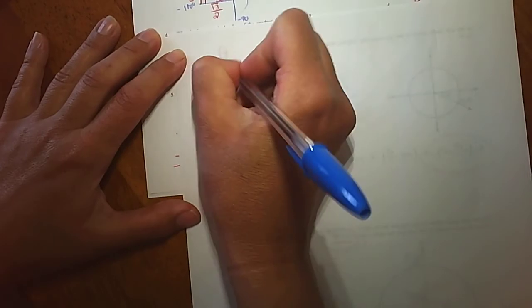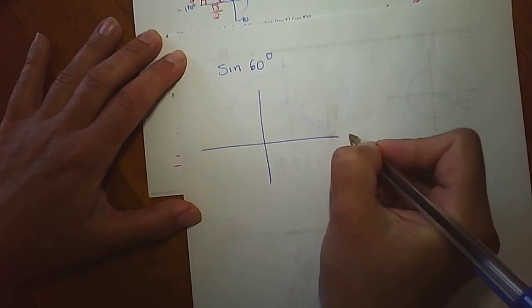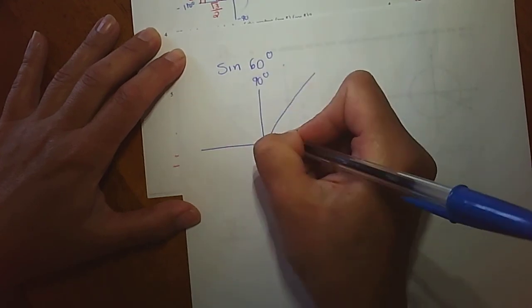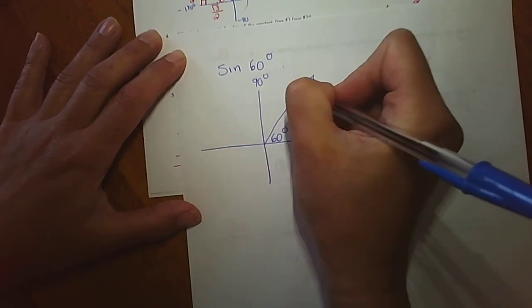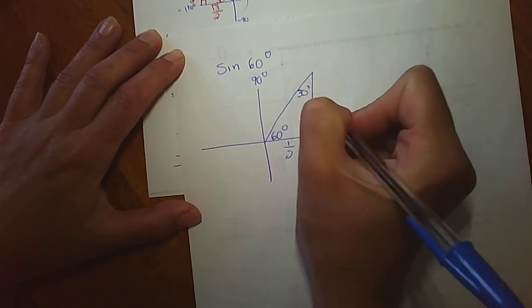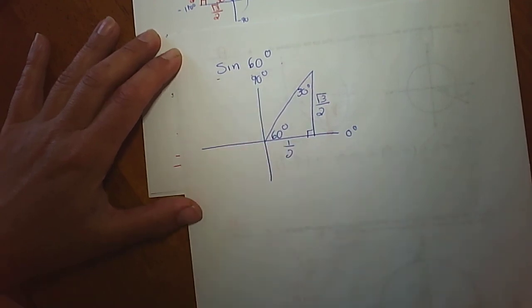Okay, so let's do sine 60 first. This is 0, this is 90. So 60 is about here. I'm going to draw my triangle. And this is 30. Across from 30 is a half. Across from 60 is radical 3 over 2. So sine.